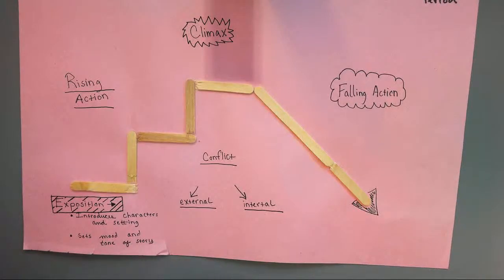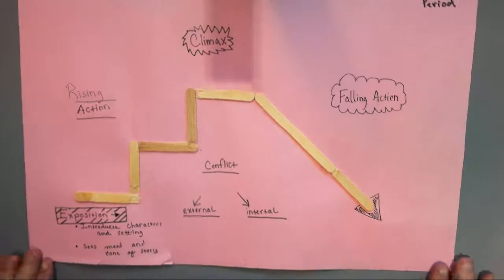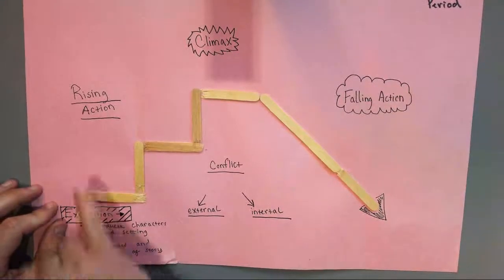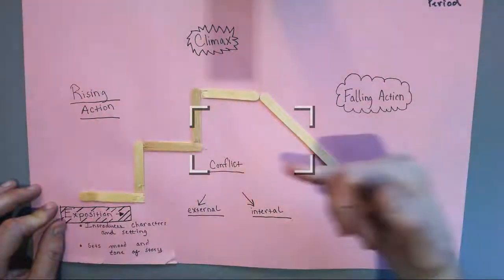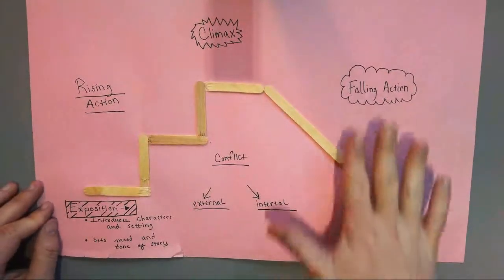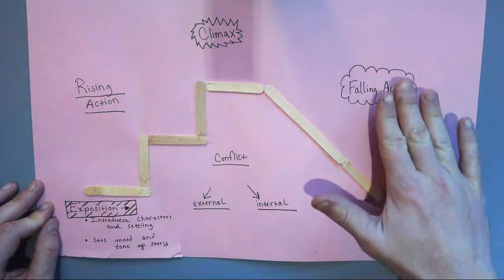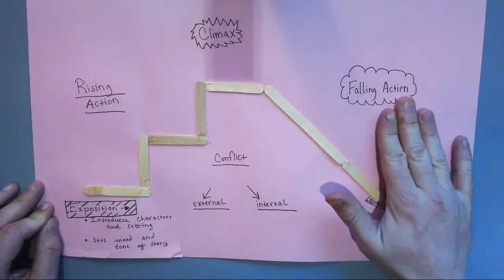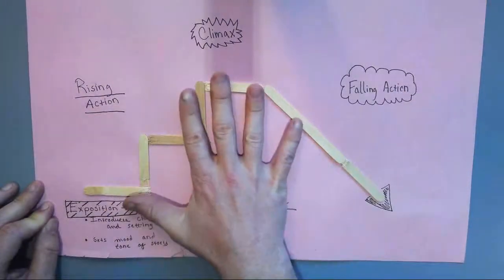Hello students, so this is going to be the second part of your plot popsicles. You will first have to go get your plot popsicles. Hopefully it is finished just like this, with exposition, rising action, climax, falling action, conflict, external and internal. If you remember, you were supposed to define each one of these things. Now we're going to apply it to the stories that we've read.